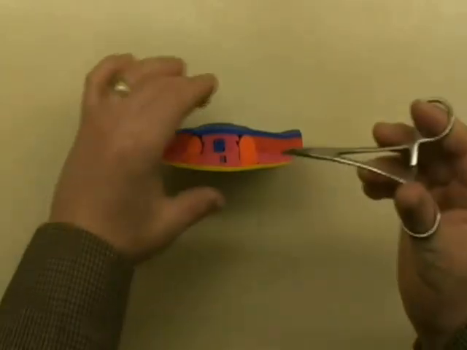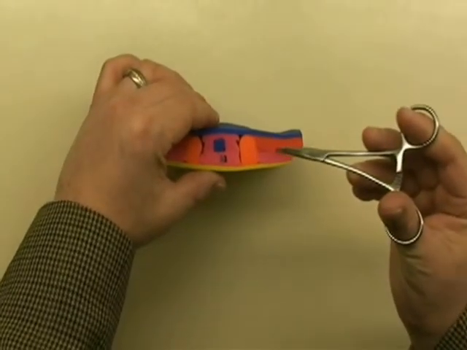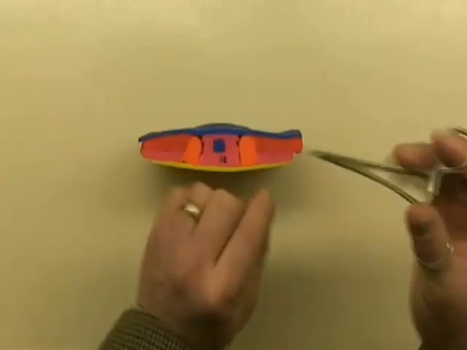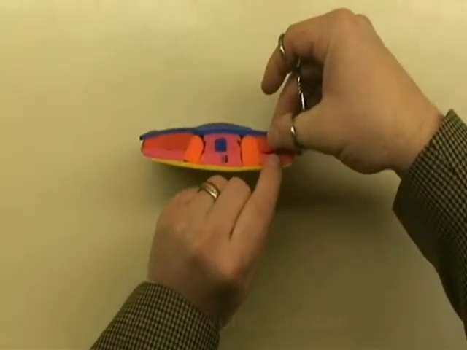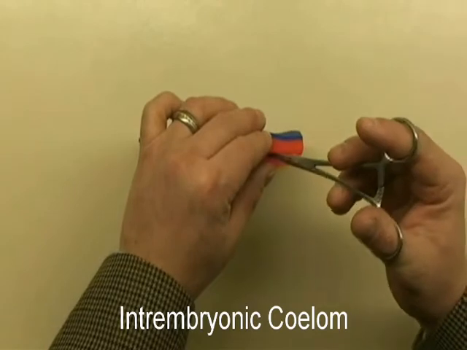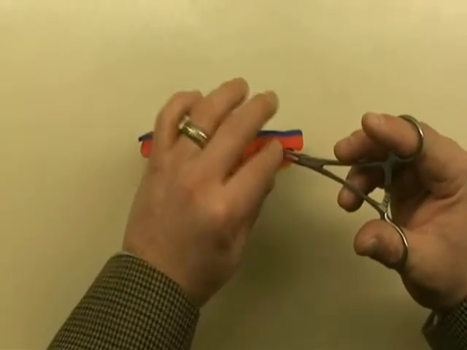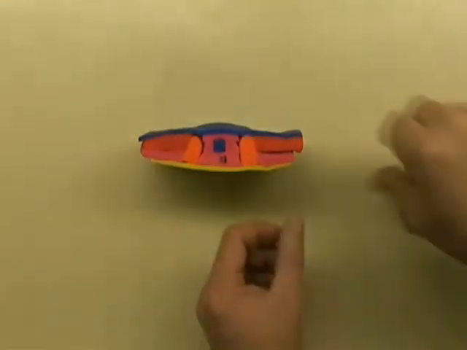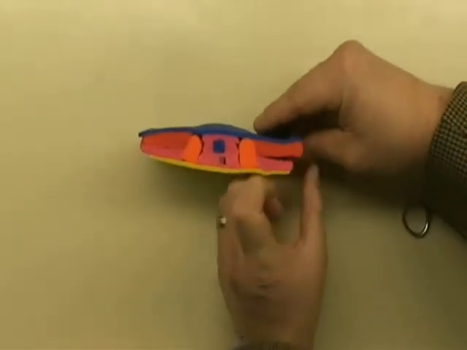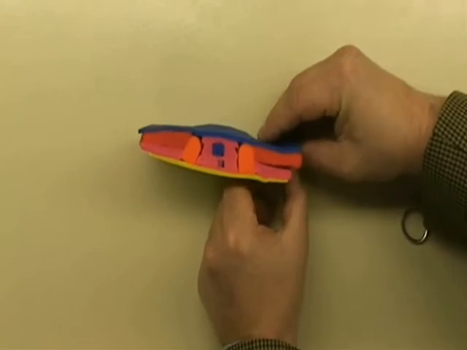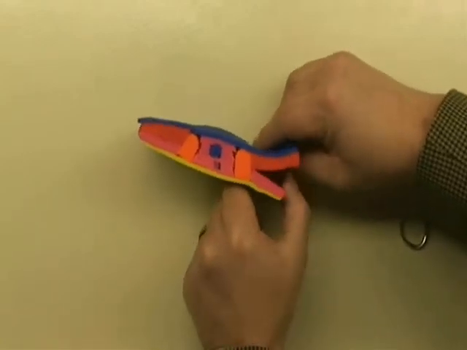And the way this happens is that between two layers of this lateral plate mesoderm, we start to get little spaces that develop. And these little spaces are called intra-embryonic coelom, or cavities, and they get larger and larger until they really and truly separate the lateral plate mesoderm into two portions.